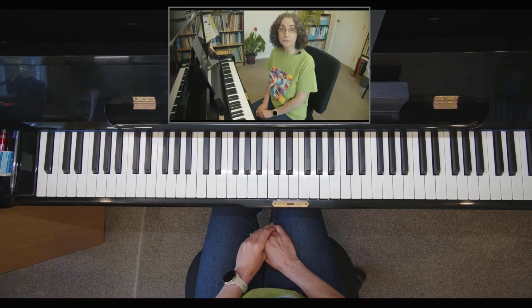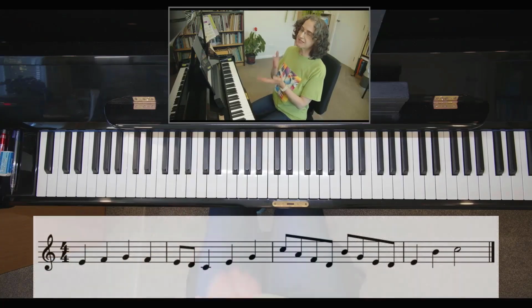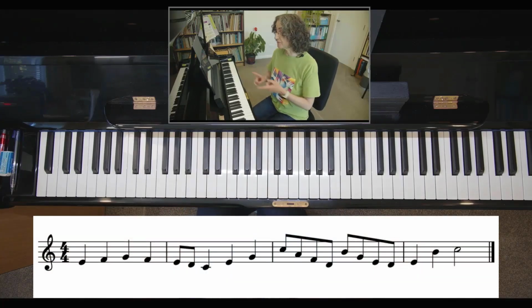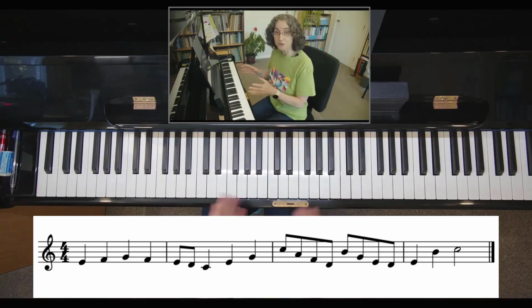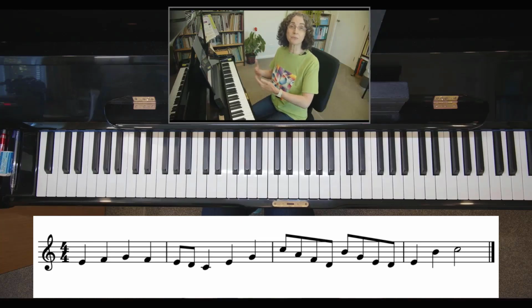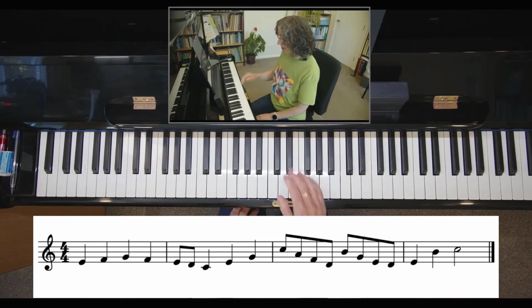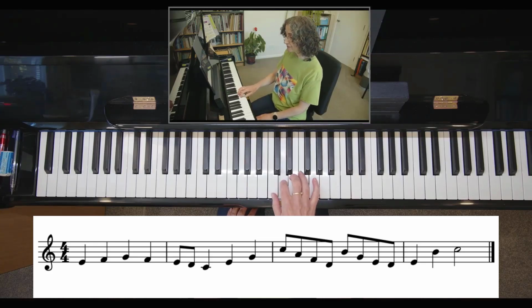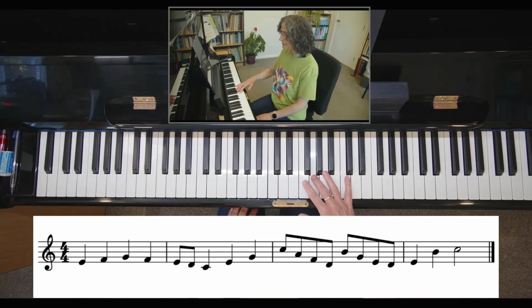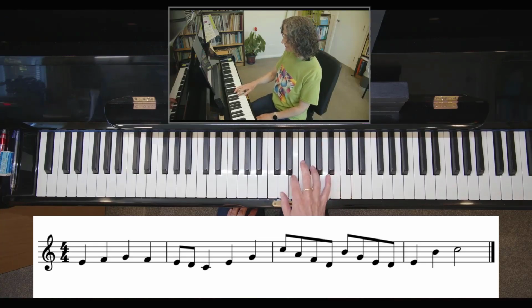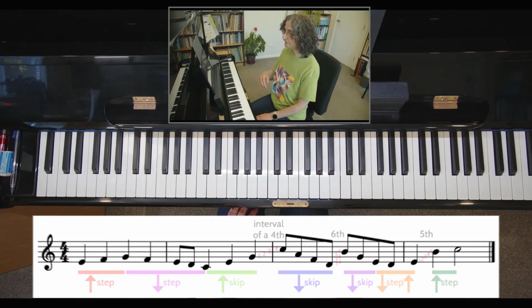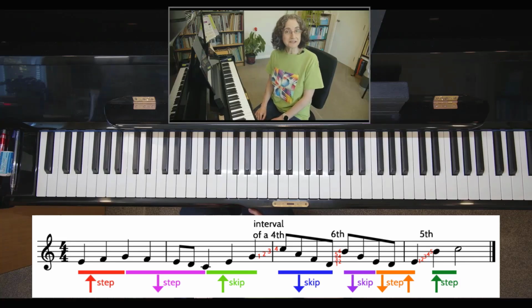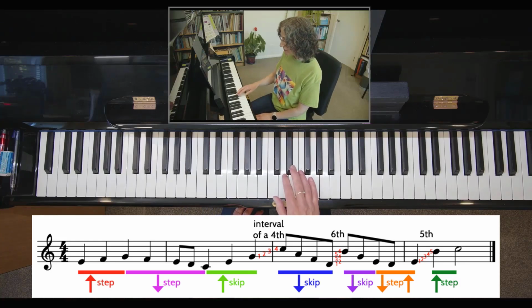Okay, now the more complicated melody. This includes steps and skips and wider intervals. So I'll play it without the annotations first, so you can just get a feel for what it's doing, and then we'll put the version up with all the annotations there. So here's our tune. And now with our colourful annotations, let's take a look.